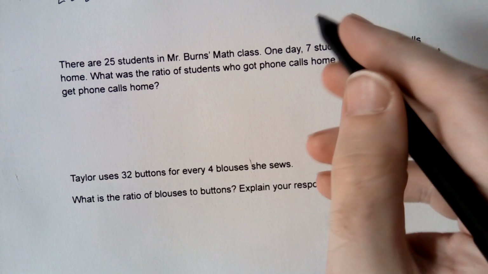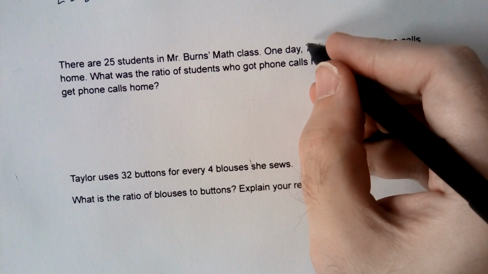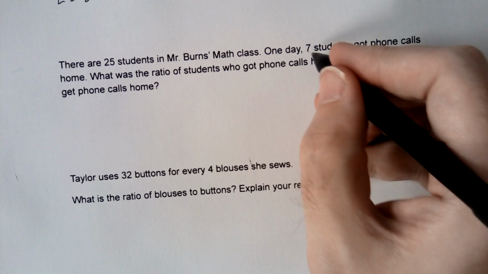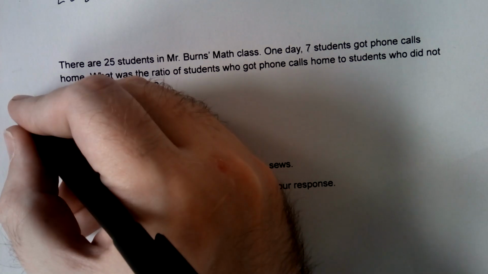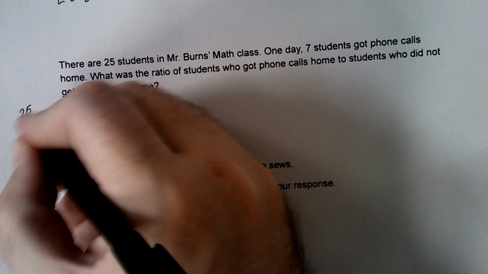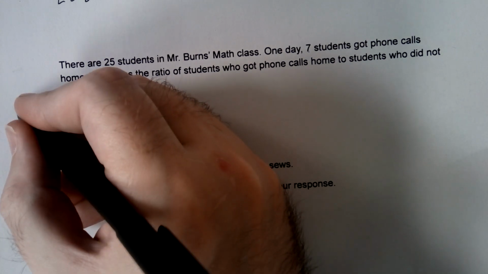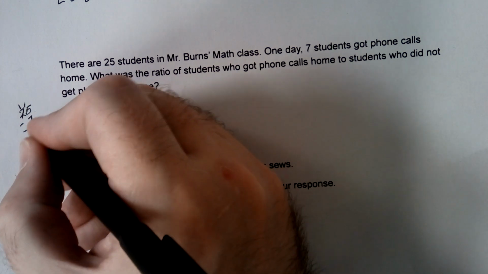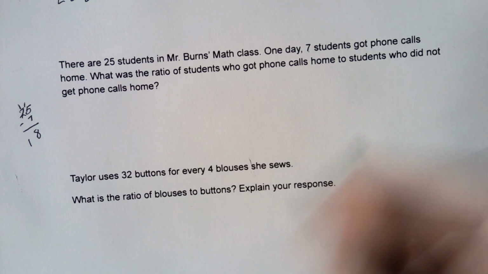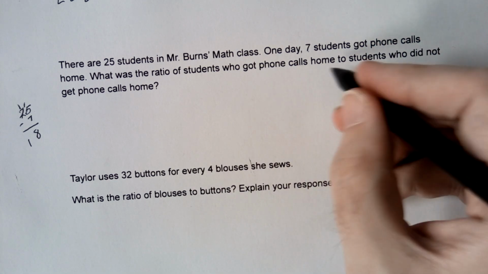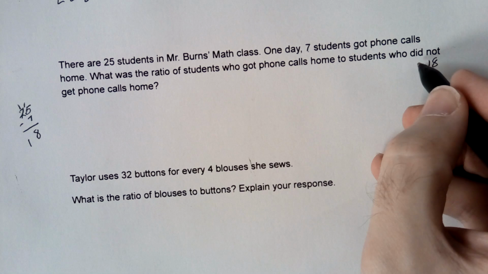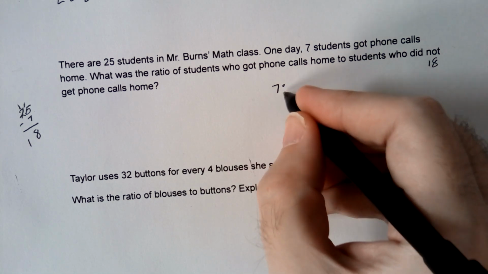Well, we have to do a little math here. What a shock. So, if 7 students got phone calls, how many didn't? We come over, and we say 25 minus 7. Well, that's 15 minus 7 is 8, so 18 didn't get phone calls. So 7 got phone calls, 18 did not. So phone calls to not phone calls is 7 to 18.